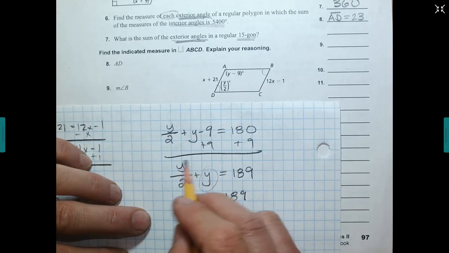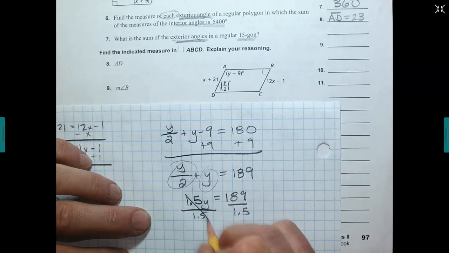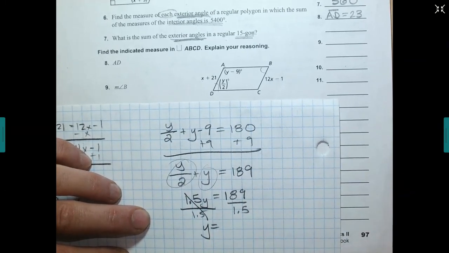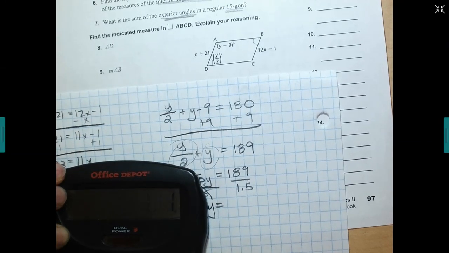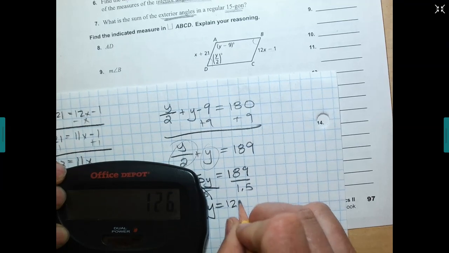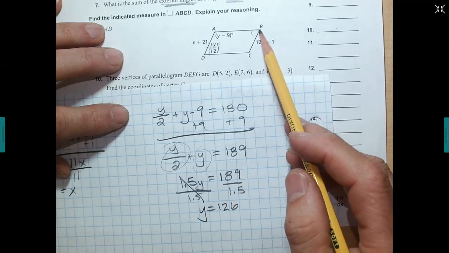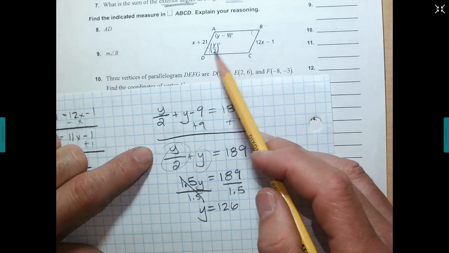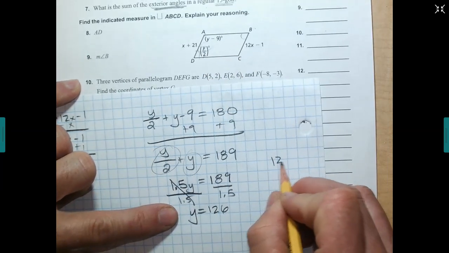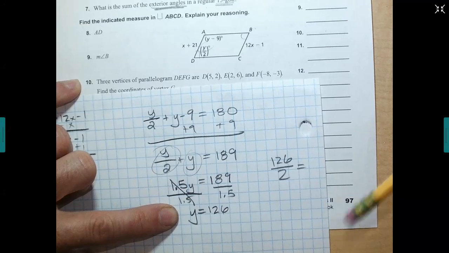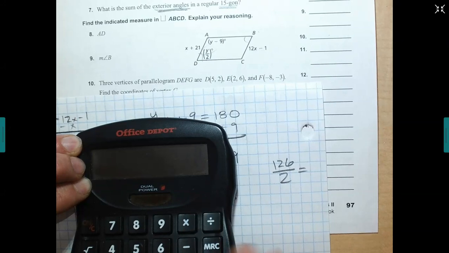Divide by 1.5, and 189 divided by 1.5 gives 126. So y equals 126. Now I'm supposed to find b. B is the same as d, so I do 1/2 of y, which is 126 divided by 2 equals 63.